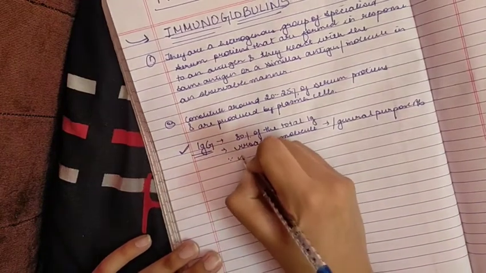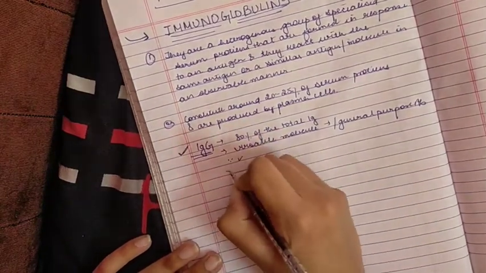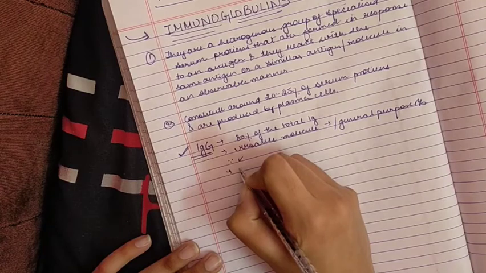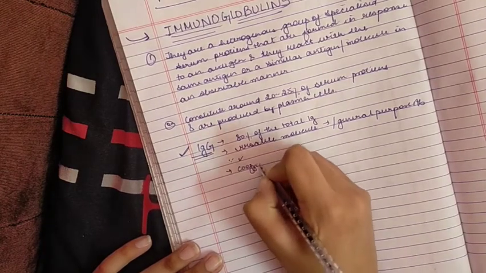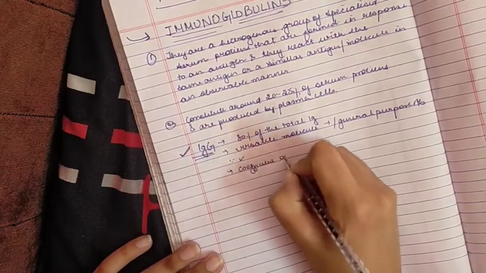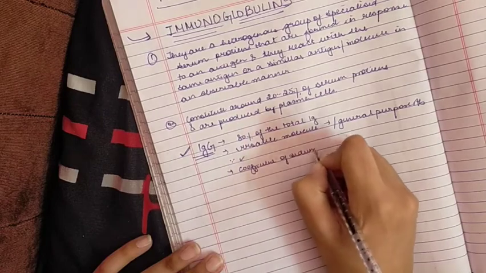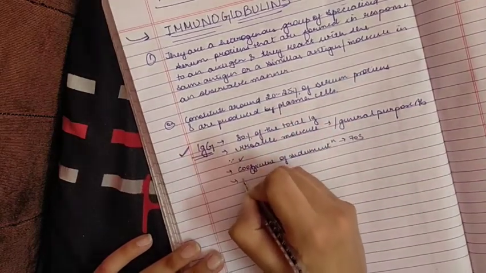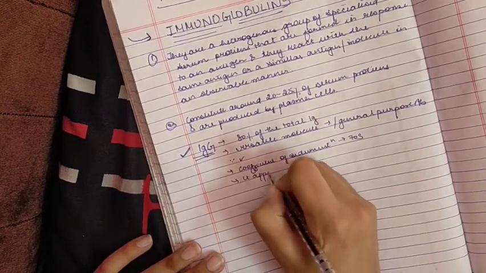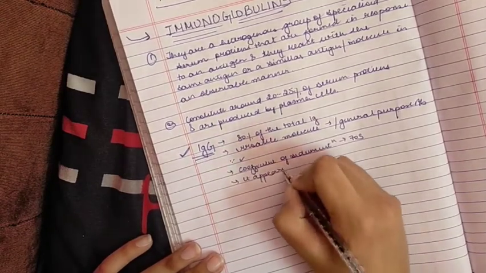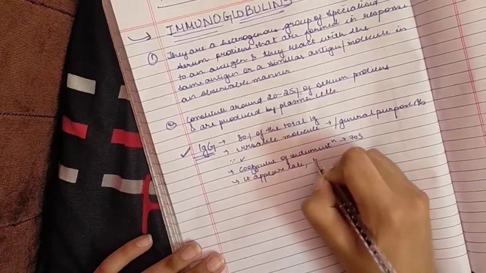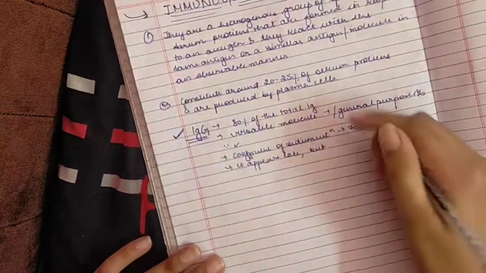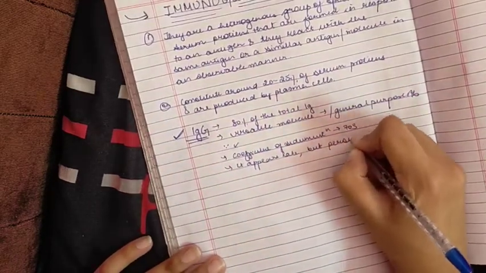Then in IgG we have the coefficient of sedimentation as 70s. It appears late, but it will persist for a longer period of time.